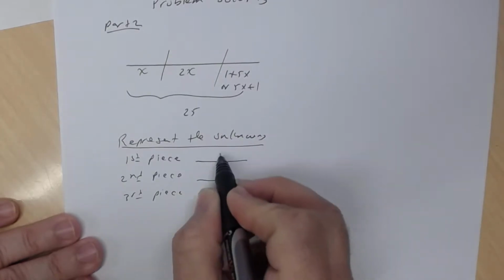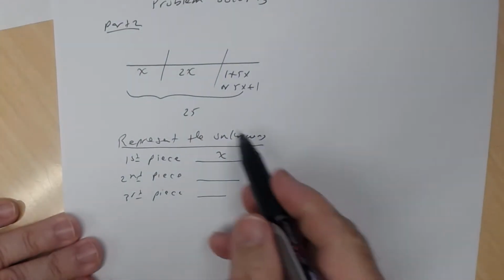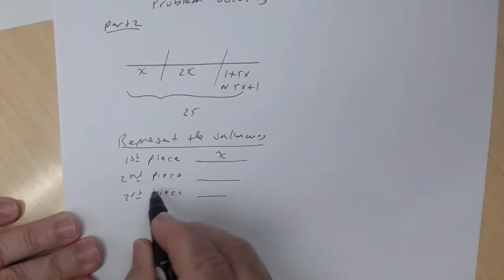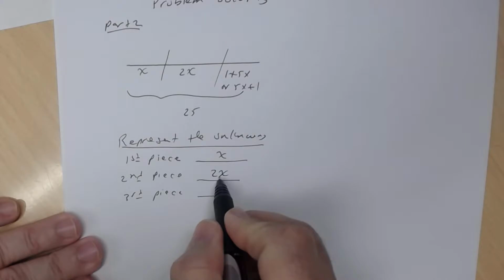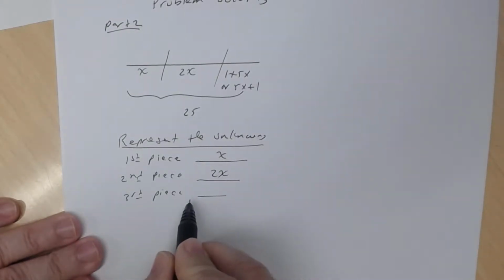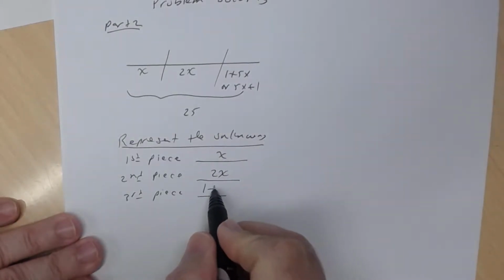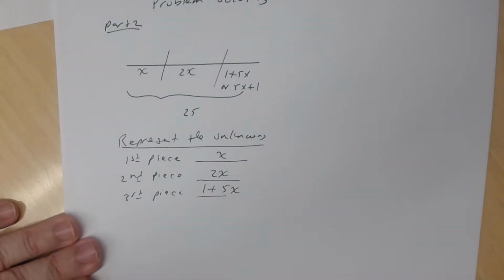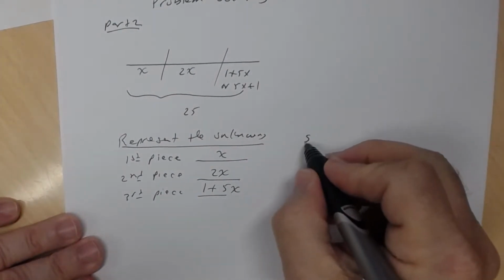All right, so we just let x be the first piece. So that's just going to go in those boxes or blanks, whatever appears there. The second piece, remember, was twice as long as the first piece. And the third piece, remember, was 1 inch more than 5 times the length of the first piece. Okay, so there's your unknowns. All right, now we're going to set up the equation.